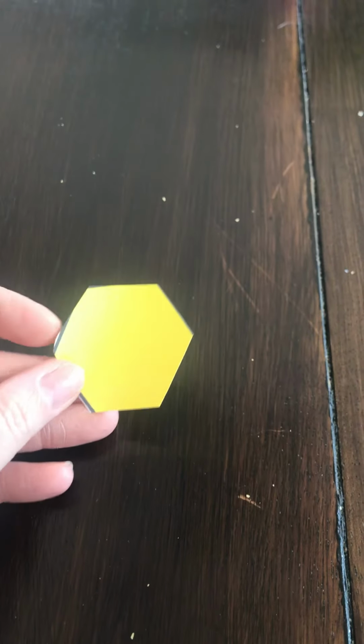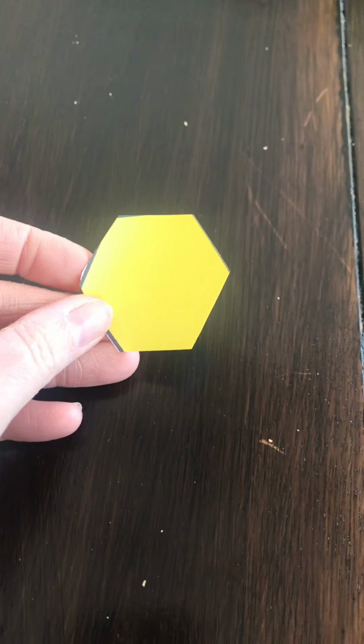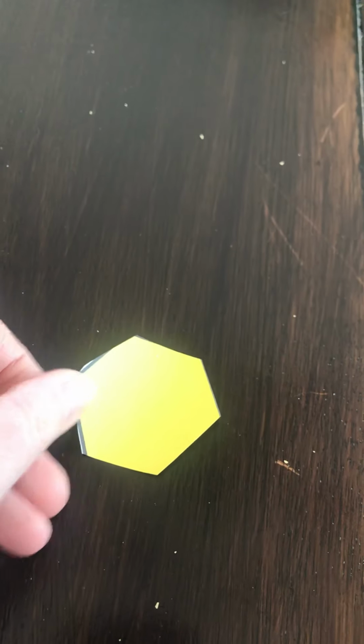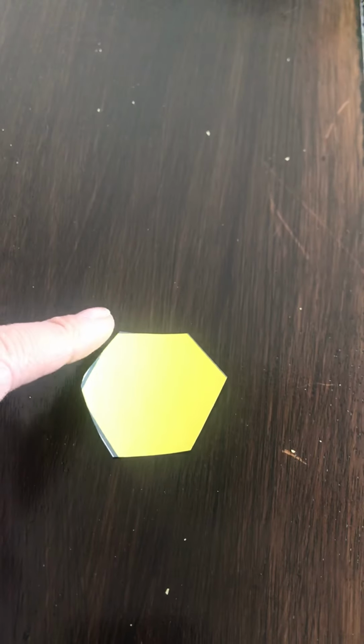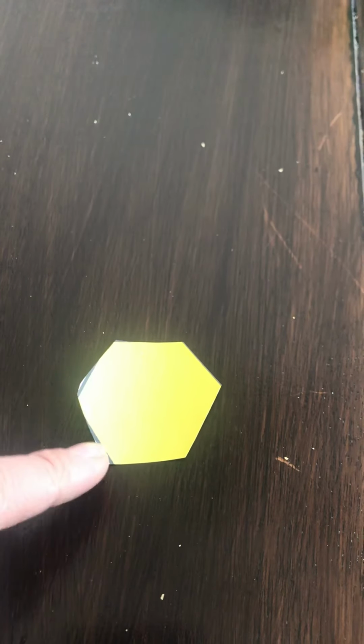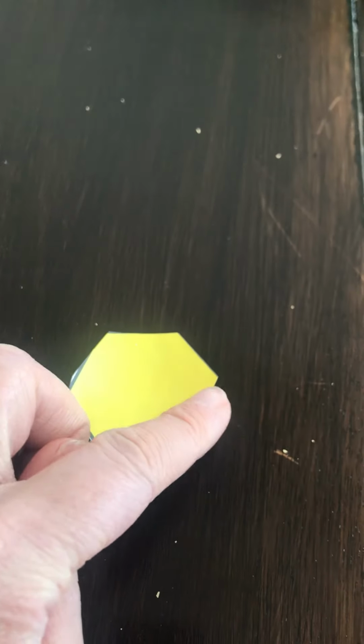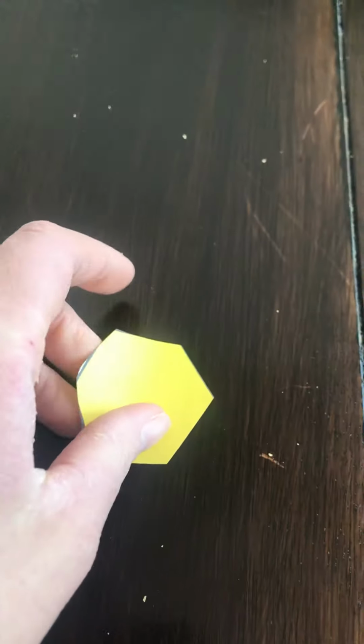We've also talked about this 2-dimensional shape. If you remember, you can whisper it to me now. It's a hexagon. Very good. The hexagon, if you remember, has 6 sides and it also has 6 vertices. Very good, boys and girls.